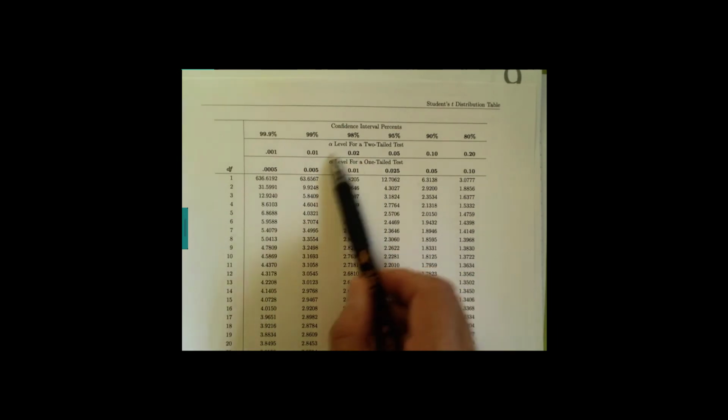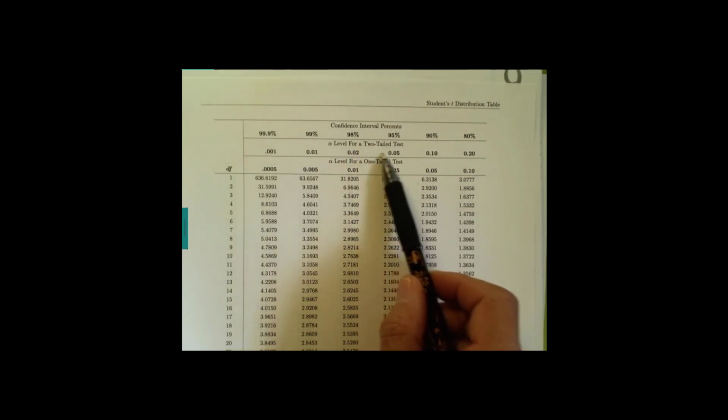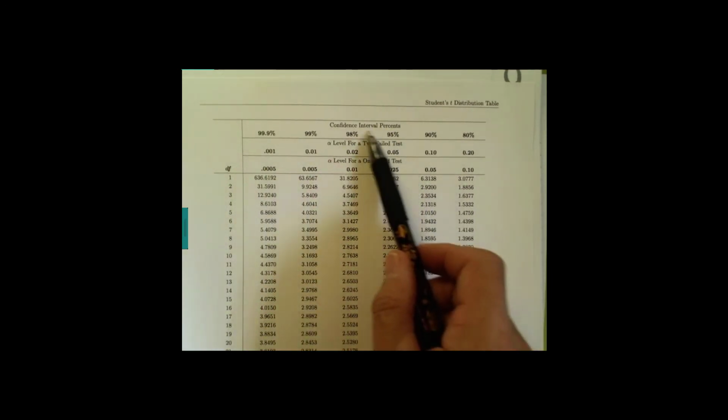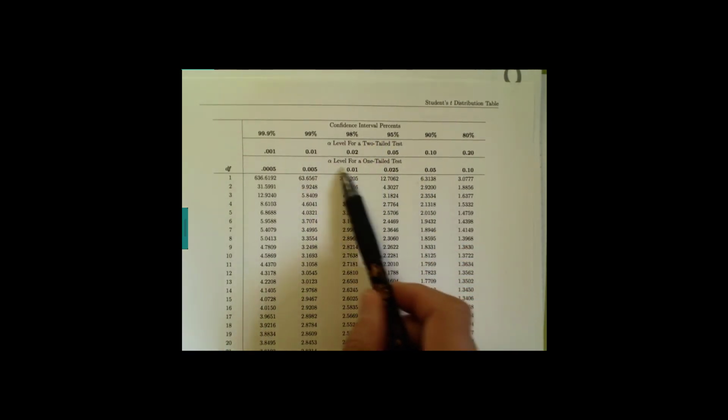So let's take a look at this student's t-distribution table just a second, and I want to point out a couple of things. This particular table gives you an alpha level for a one-tailed test and a two-tailed test. I'm probably going to only use this row, the one-tailed test. I'm not going to look at the two-tailed test because we're going to know whether we're splitting alpha in two pieces or not, and this two-tailed test thing assumes that you really don't know, okay? And it also gives you those confidence interval percentages, and that might help you later on. But basically, we're going to base it on this bottom header of one-tailed test.